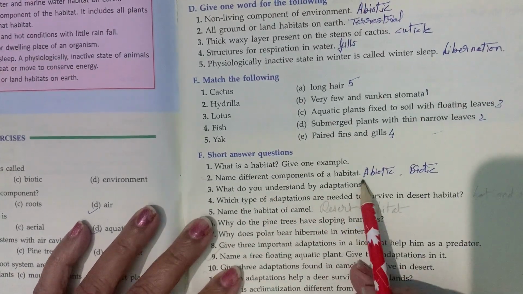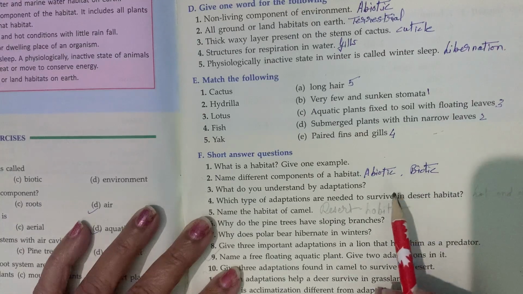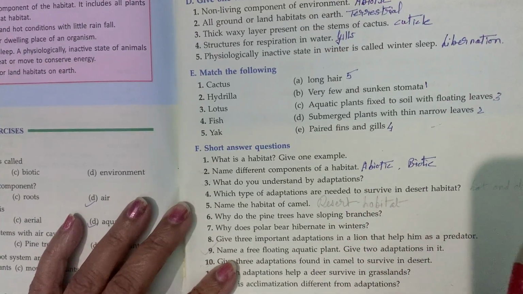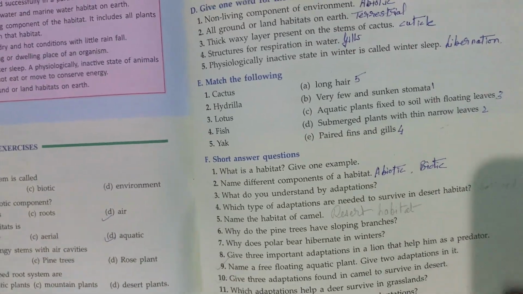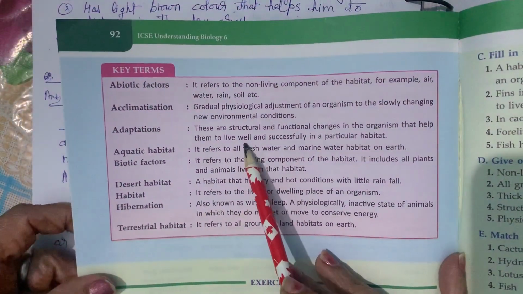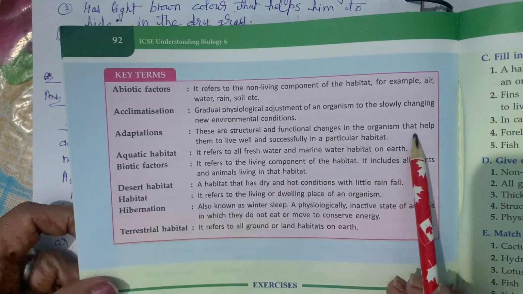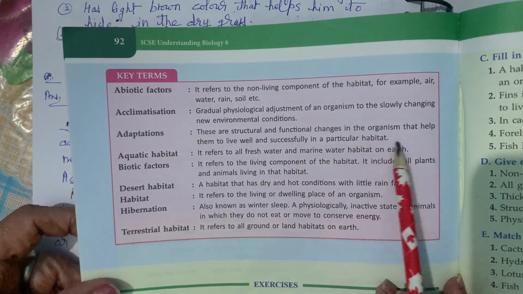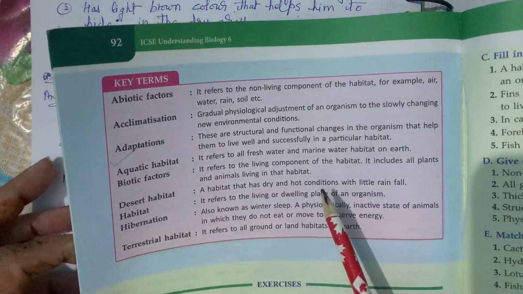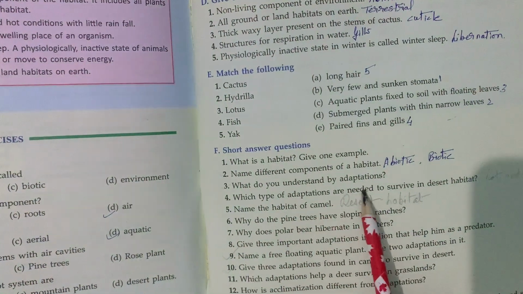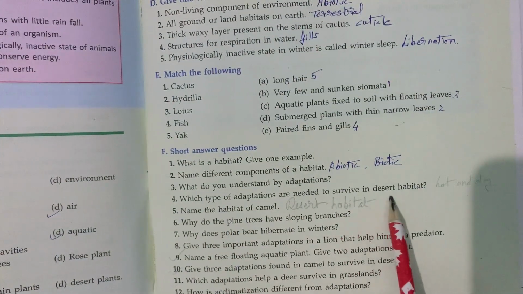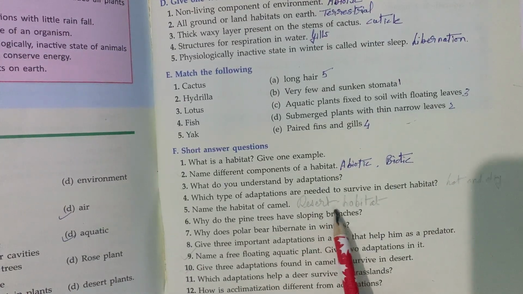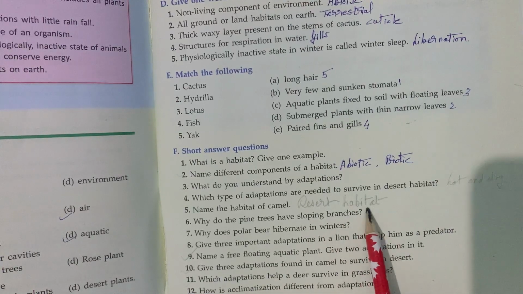Now, habitat you have done. Name different components of a habitat. Two components: abiotic and biotic. What do you understand by adaptations? Adaptations are structural and functional changes in the organism that help them to live well and successfully in a particular habitat. Which type of adaptation is needed to survive in the desert? It is hot and dry, so that is the desert habitat.